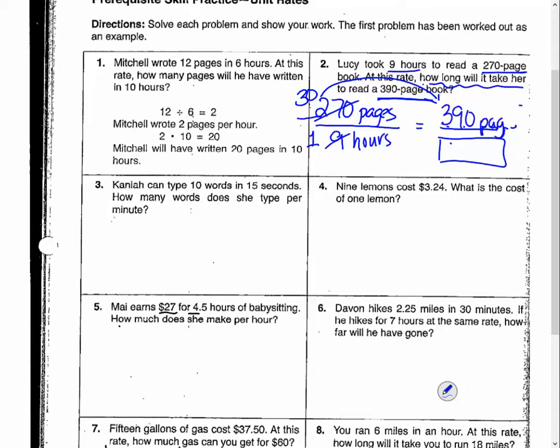All right, so 390 pages. We didn't figure out that part. What we figured out was this part, right? Times 13. Oops. All right, so 30 times 13 gives us 390. So we need to multiply 1 times 13, which is 13. And then hours. 13 hours. So our answer is 13 hours. Any questions on that? So we're going back to the proportions, and if we can't divide or multiply, we must simplify. All right. Let's look at number 3.